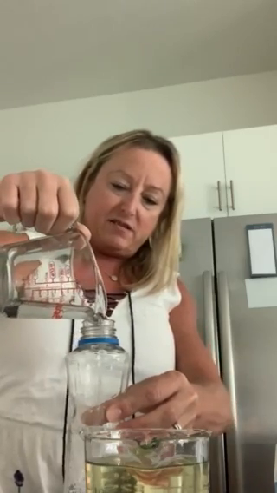So what we're going to do here is fill the bottle about 1/4 of the way with water. I just put some water in a measuring cup, because I actually used my oil bottle, because I thought that would make a cute bottle in itself.